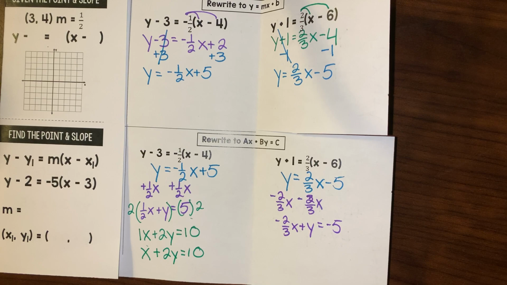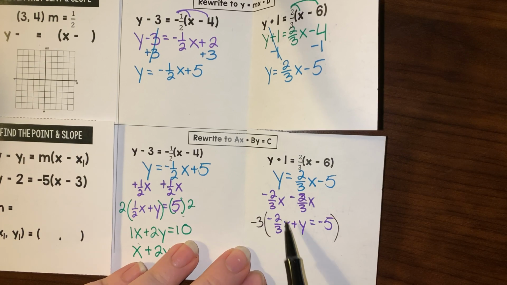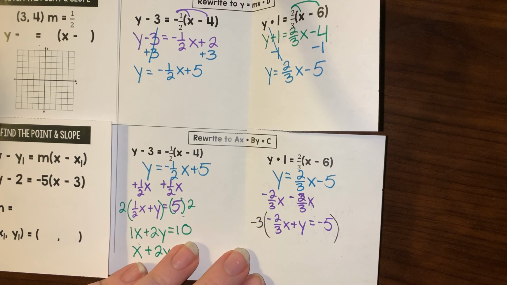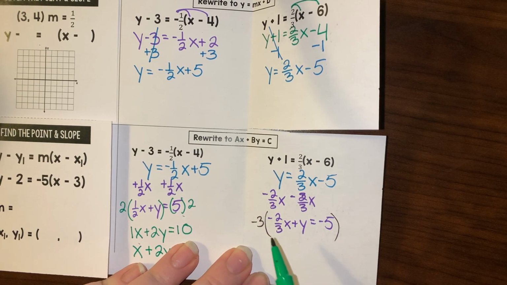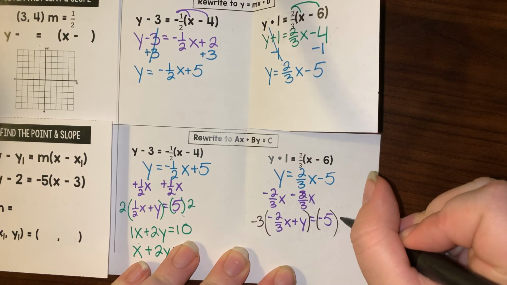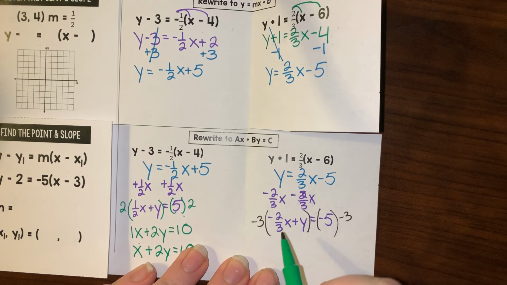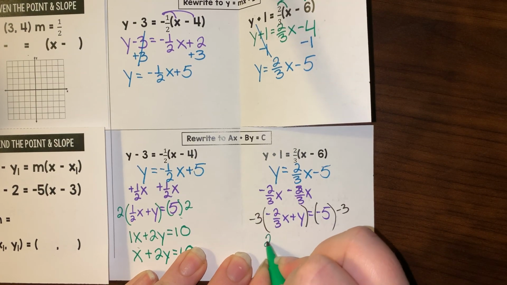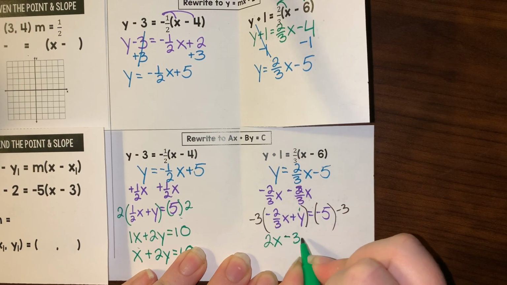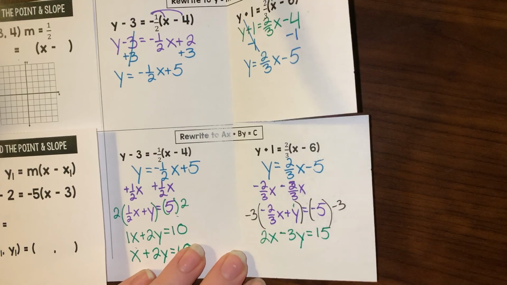Now for this one, I am actually going to multiply by a negative 3 because a, my coefficient of x, has to be a positive integer. So negative times a negative is going to give me a positive. So when I distribute this negative 3, oh, my apologies, that should be there, and then this is also being multiplied by negative 3. Okay. So negative 3 times negative 2/3 x leaves me with a positive 2x. Negative 3 times y gives me negative 3y. And this is all equal to negative 5 times negative 3, which is positive 15.